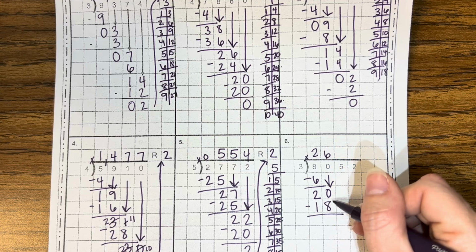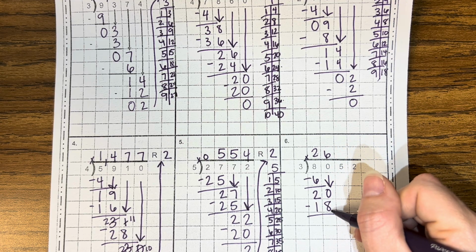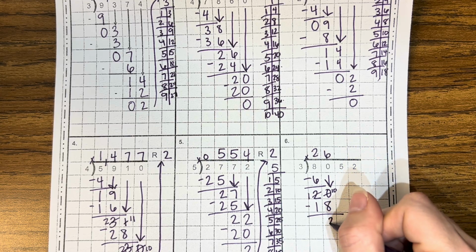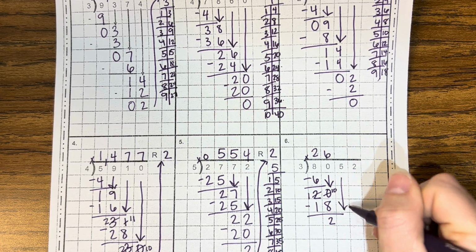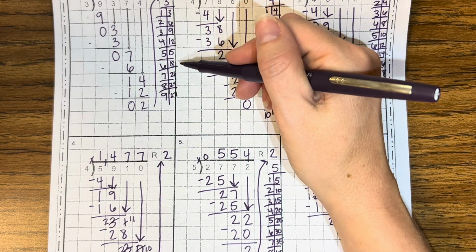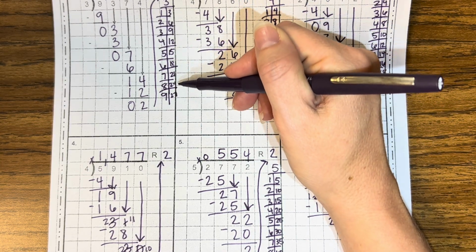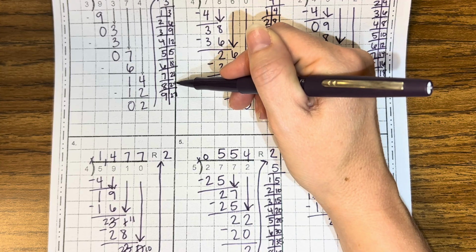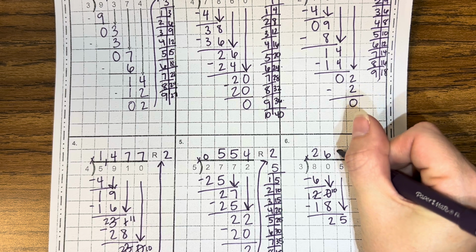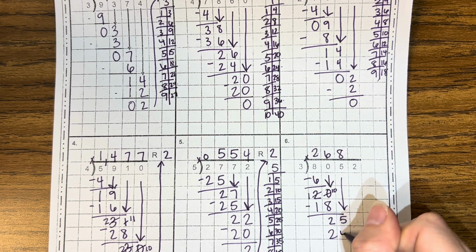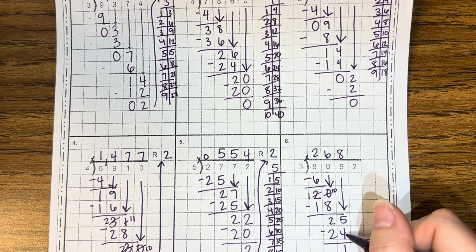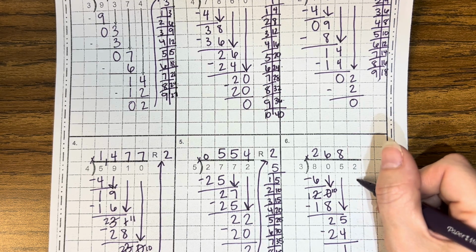Okay, again, be careful because I can't do 0 minus 8. I have to borrow. 10 minus 8 is 2. Bring down my 5. 25 divided by 3. Okay, do I see 25? No, but I'm going to get as close as I can without going over, which is 24. 24 divided by 3 is 8. 8 times 3 is 24. 25 minus 24 is 1. 5 minus 4 is 1. 2 minus 2 is 0.